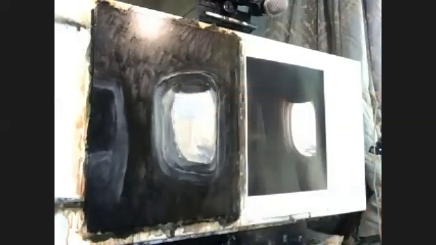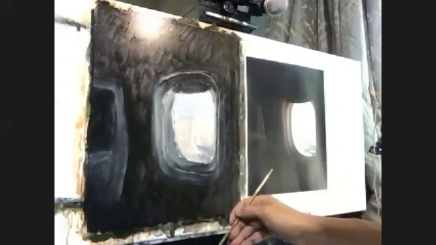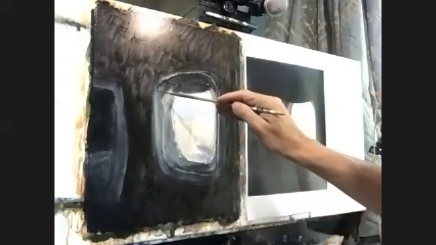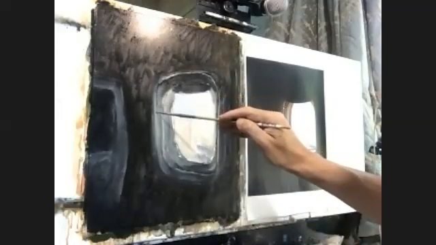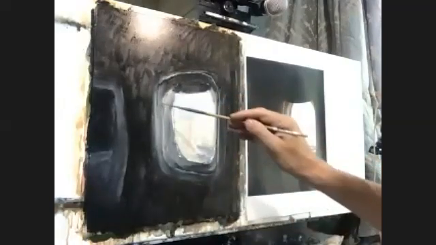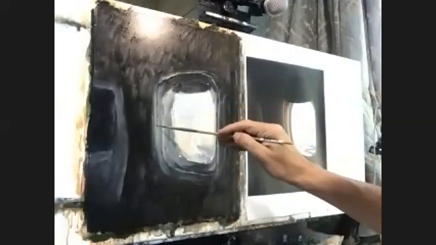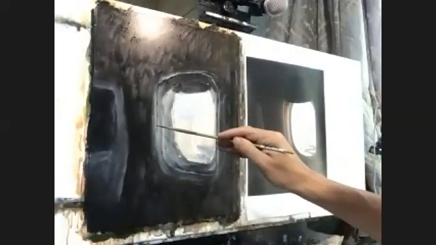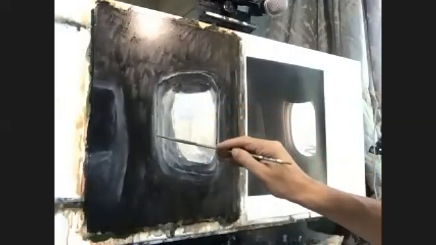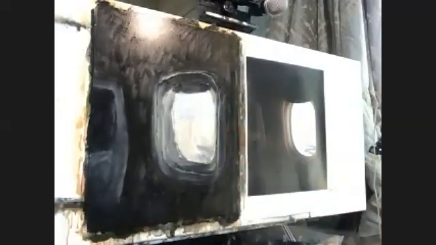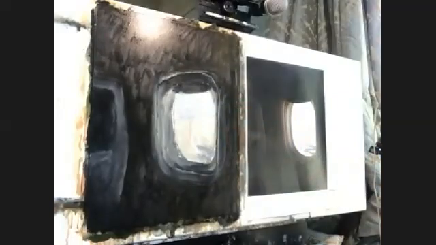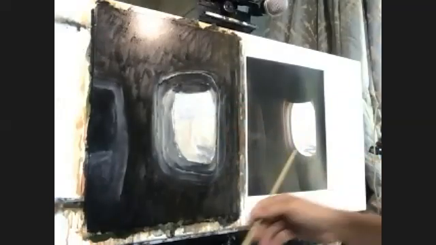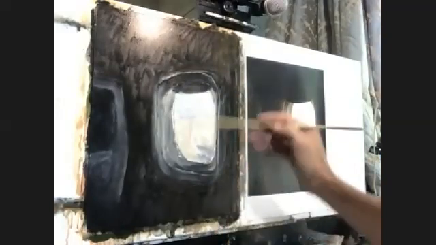It's super thin, so yeah. And then what else? Let me just do some darker notes on top.